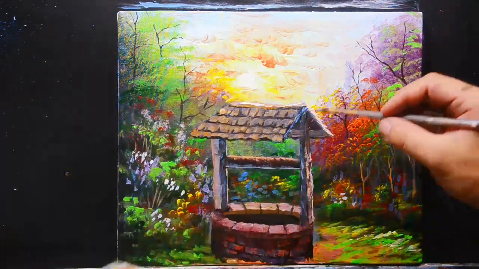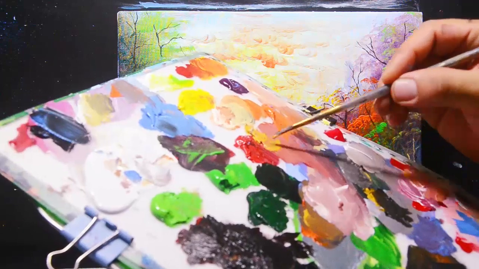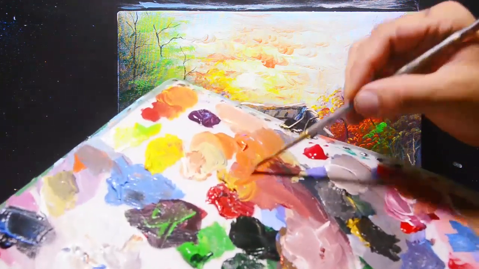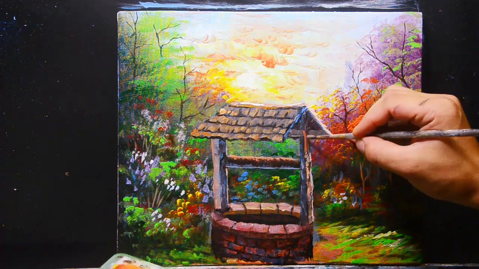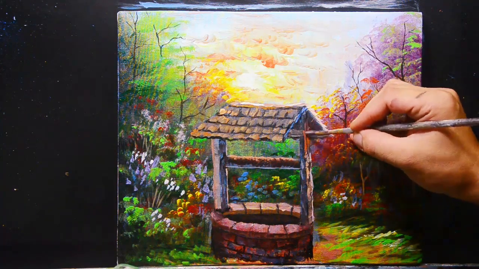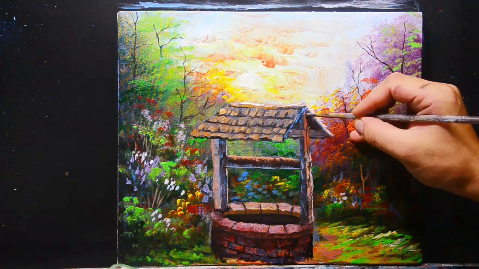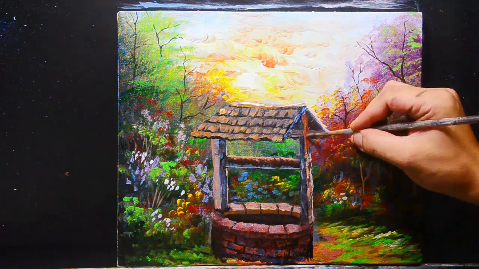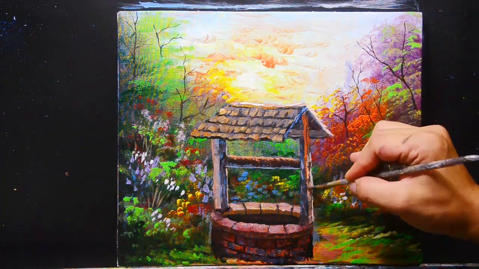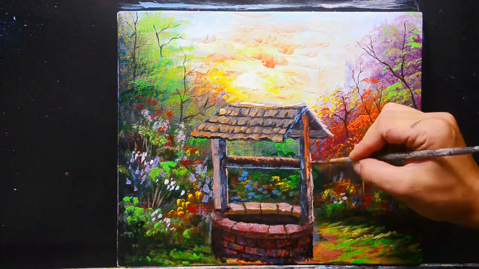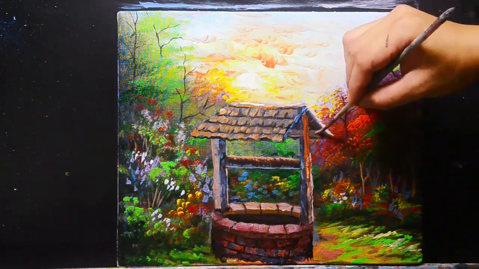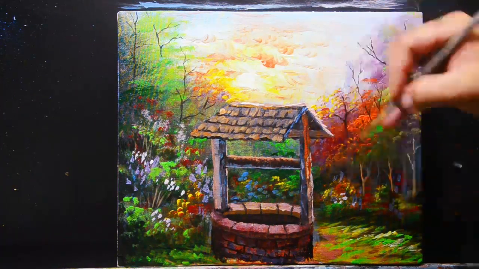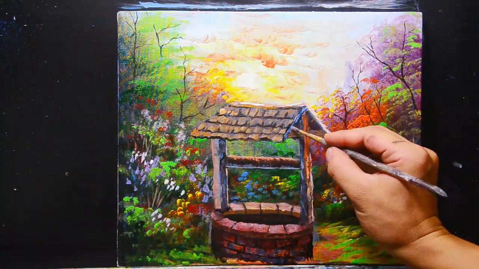Then also this one. Using the mixed color, the Rushina and the orange yellow. Just add here. Cobalt blue also here.